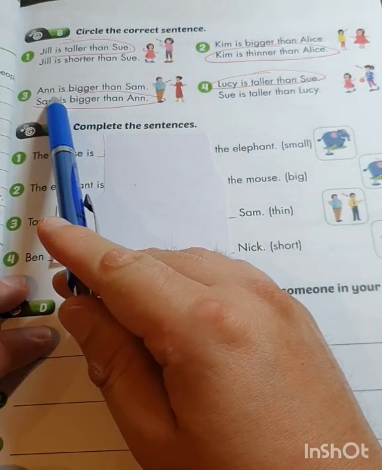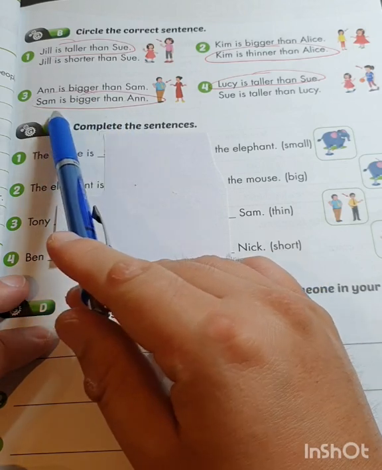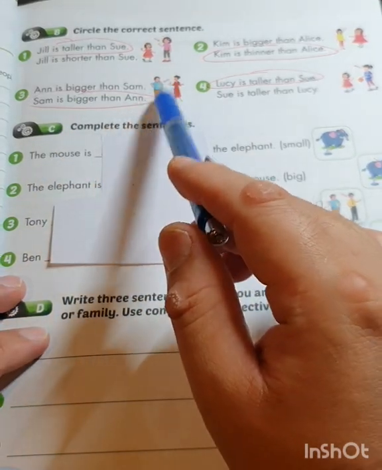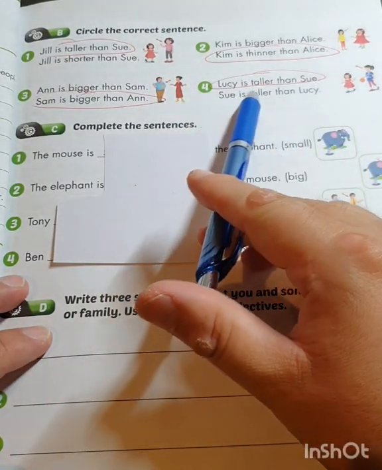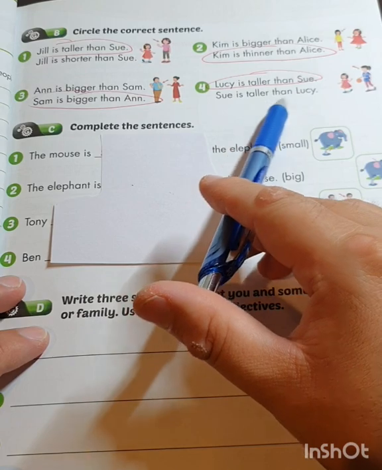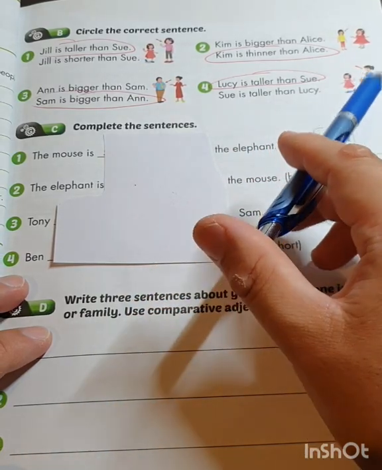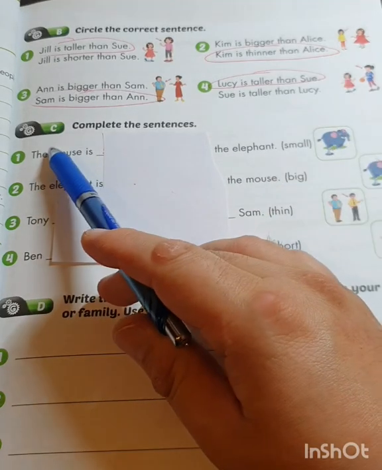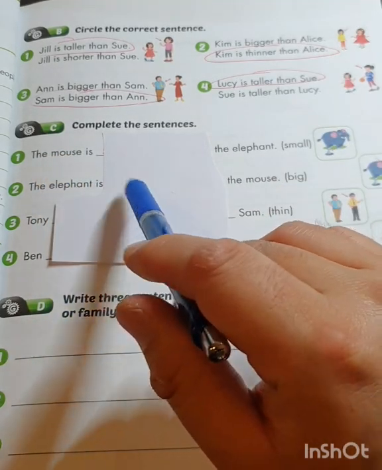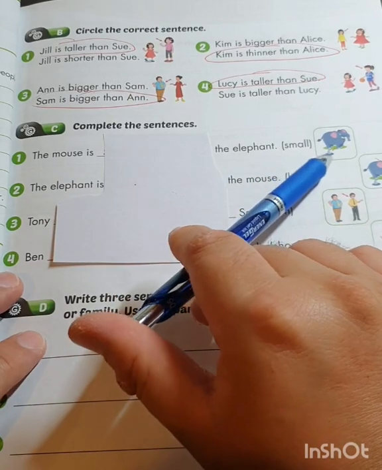Number 3, Anne is bigger than Sam. Sam is bigger than Anne. Yes, Sam is bigger than Anne. And number 4, Lucy is taller than Sue. Sue is taller than Lucy. No, Lucy is taller than Sue. Now exercise C, complete the sentences. Number 1, look at the picture.